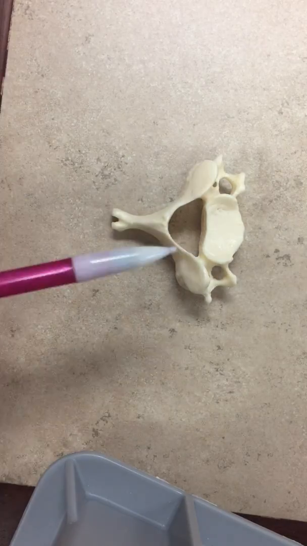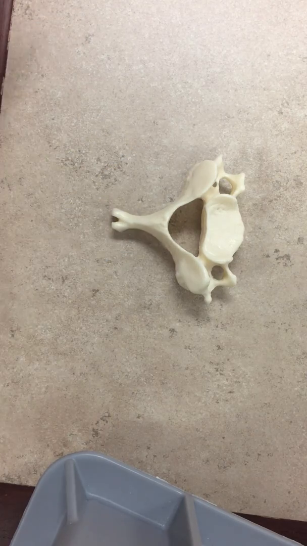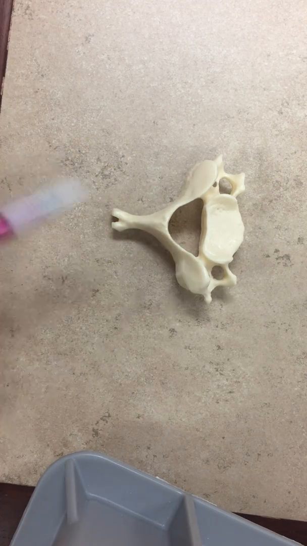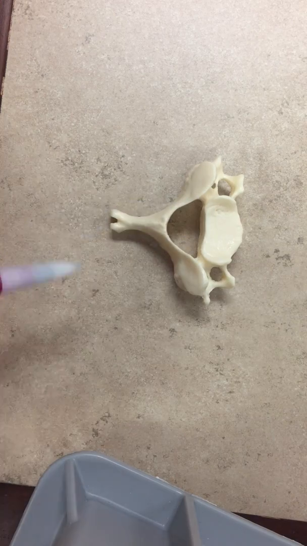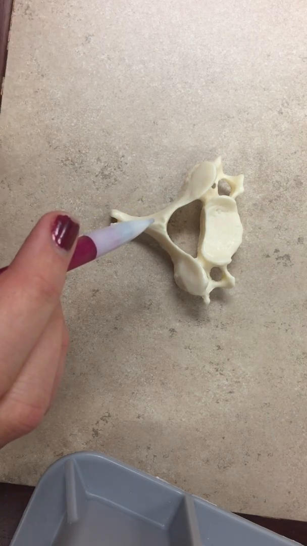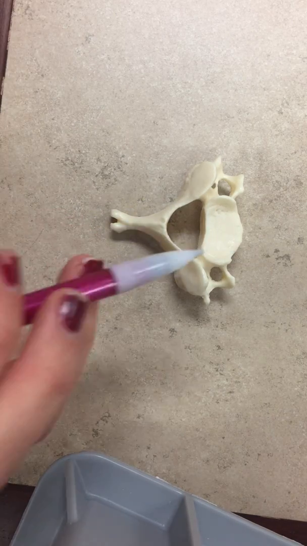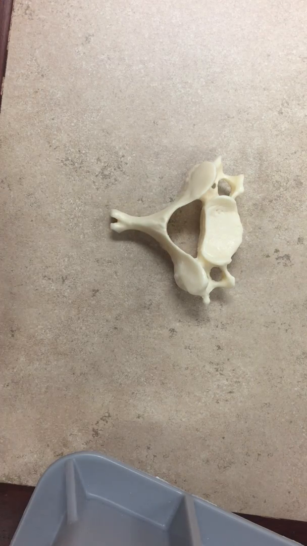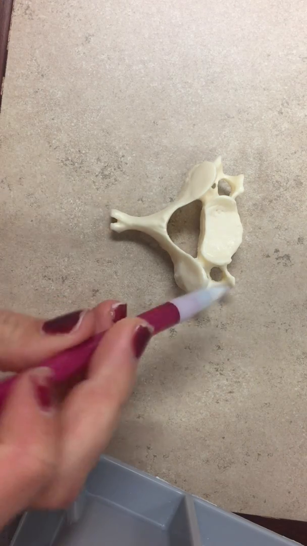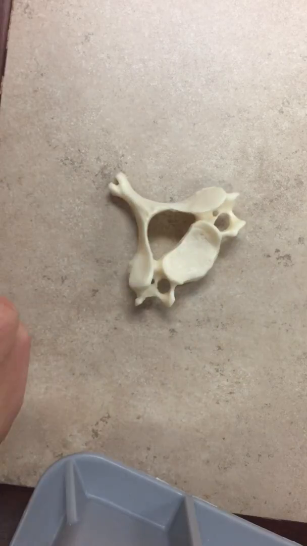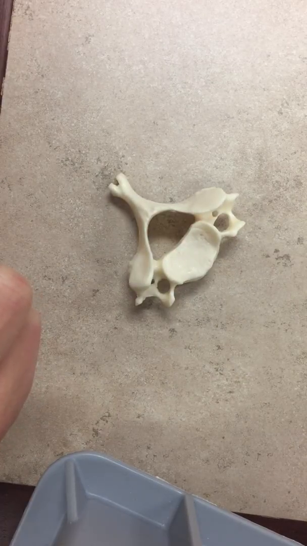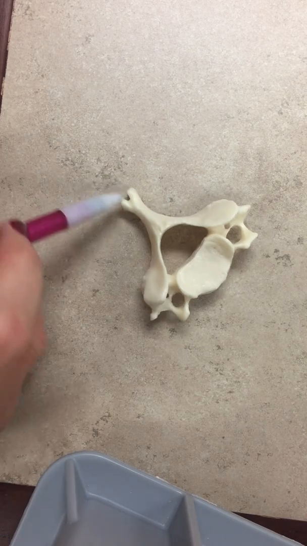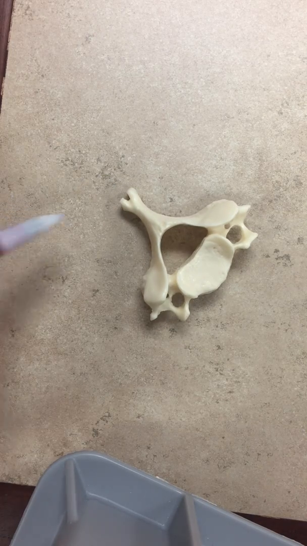Again, this is the cervical vertebrae, and they are known for their small body, which is this part, a large vertebral foramen. As you see in the later ones, it gets smaller. The transverse foramen, or foramina, and the bifid spinous process right here. This is the cervical vertebrae.